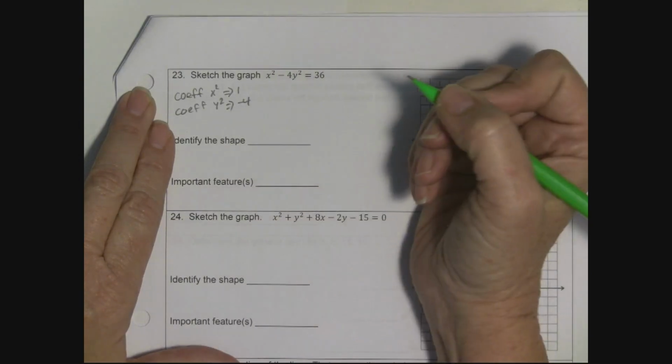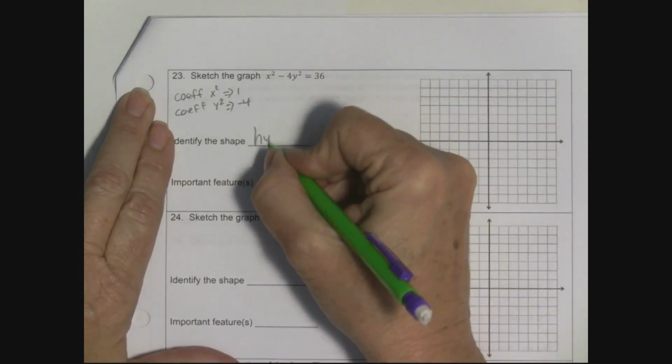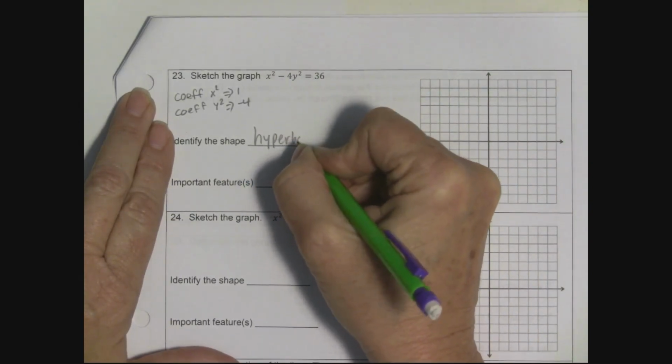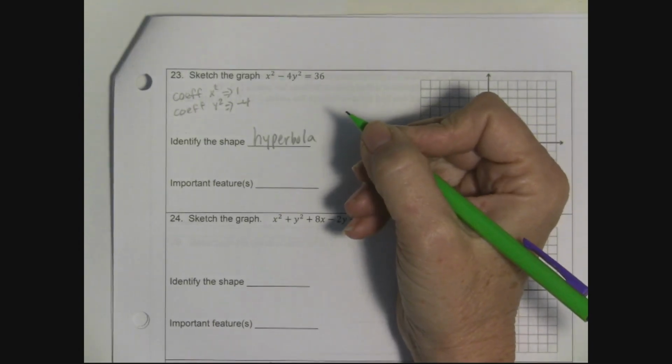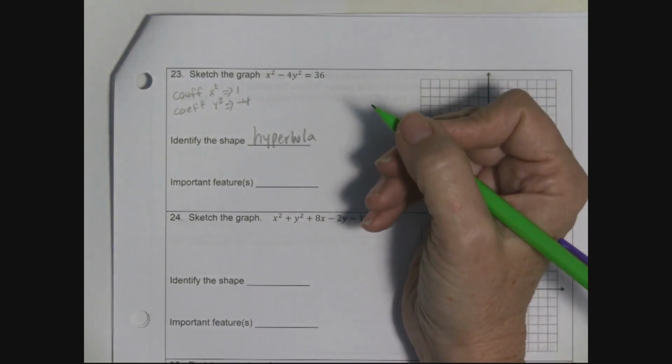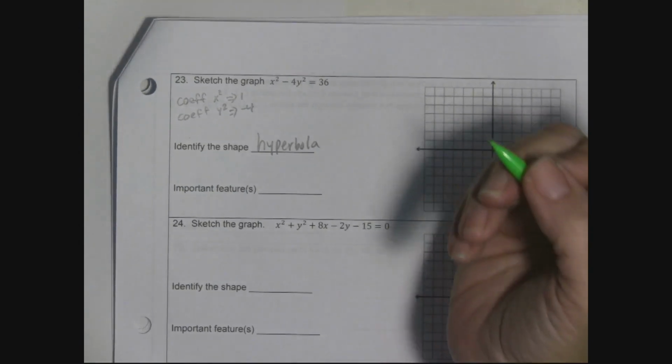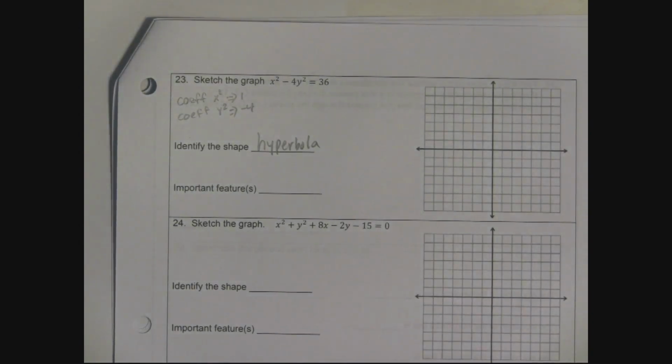And because they're different signs, I know that it's a hyperbola. If they're equal to one another, it's a circle. And if they're not equal to one another but the same sign, it's an ellipse. And if they're not the same sign, it's a hyperbola.